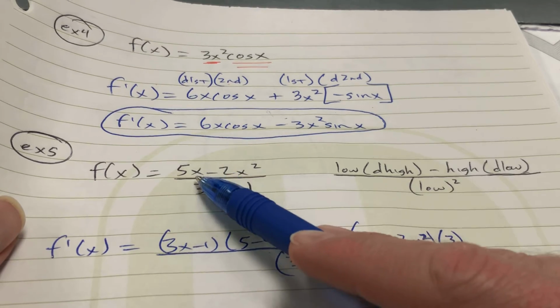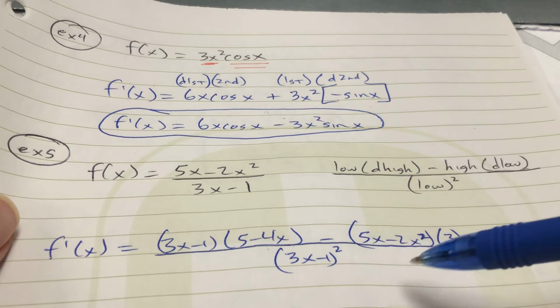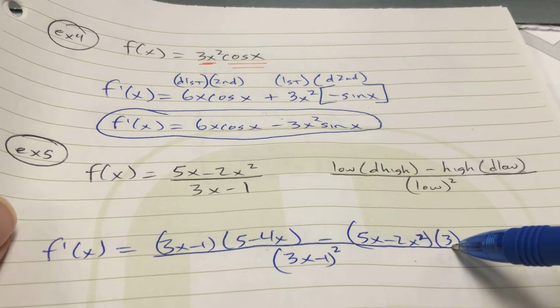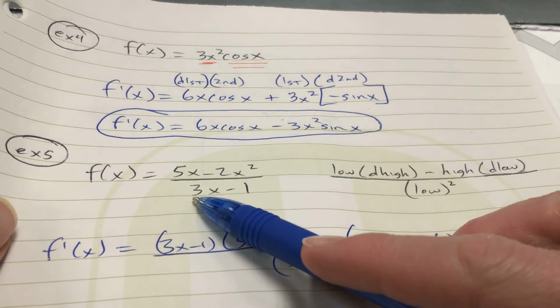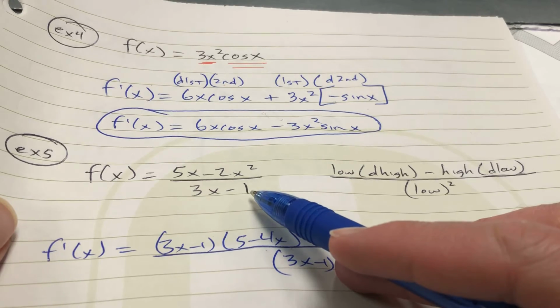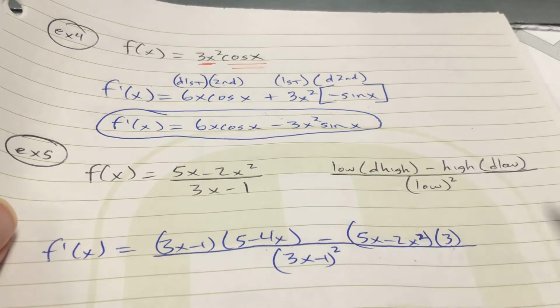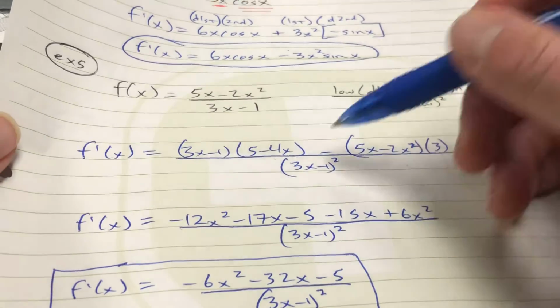Derivative of the numerator would be 5 minus 4x, minus high, which is the numerator, d low, the derivative of the denominator, which is just 3. The derivative of 3x is 3, all over the square of what's below. What is below? 3x minus 1, so square it. Then I'm just going to FOIL the first part here and distribute.